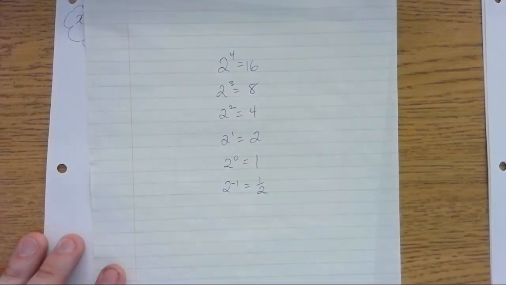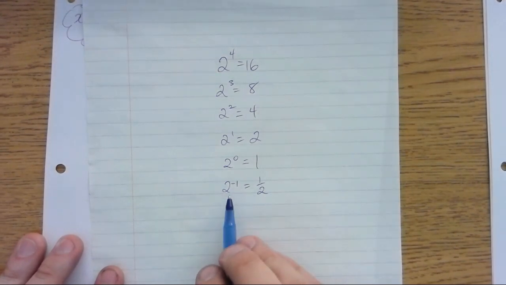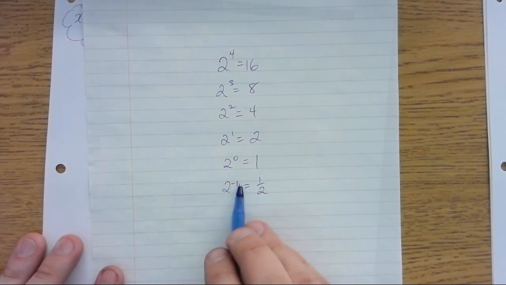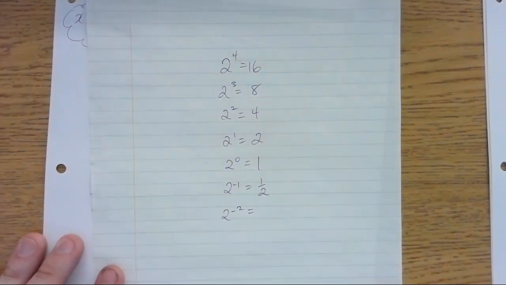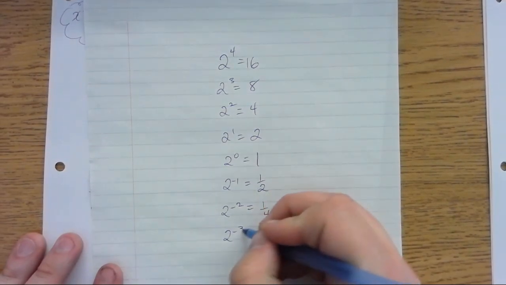Now again, it seems to be a weird thing to say, I'm going to times 2 by itself negative 1 times. But that's the way I perceive the rule for the exponent negative 1. 2 to the exponent negative 1 makes the fraction 1/2. Keep the pattern going. What's a half divided by 2? A quarter. What's a quarter divided by 2?